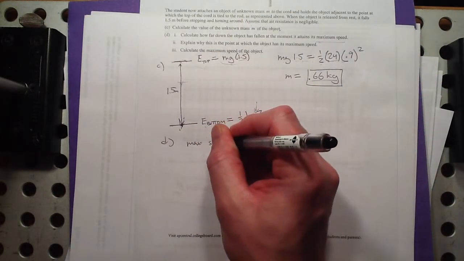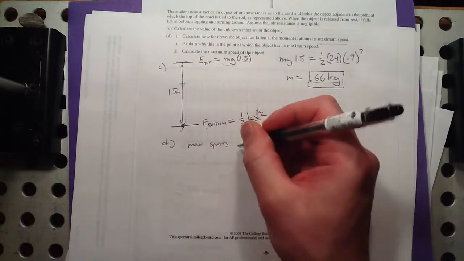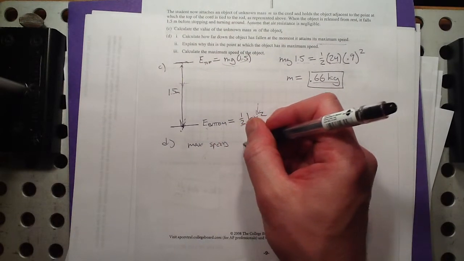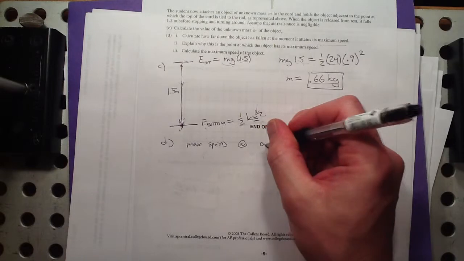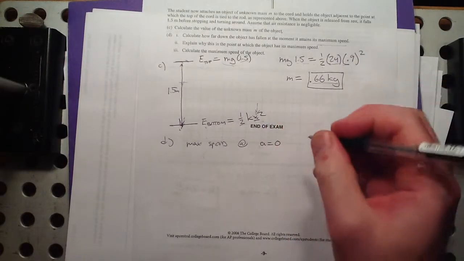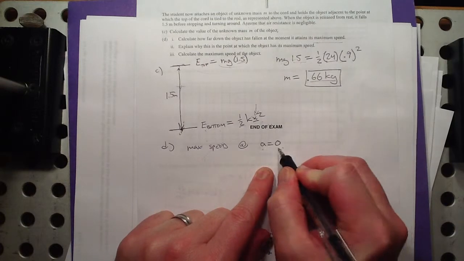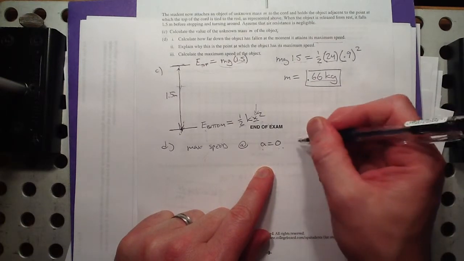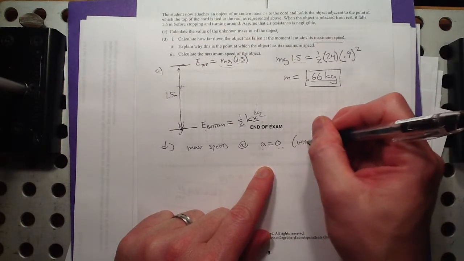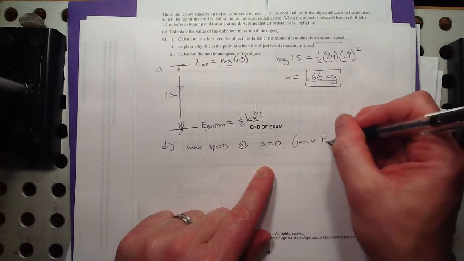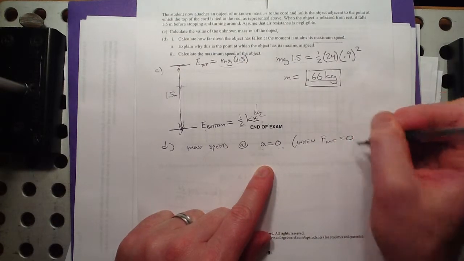So max speed happens when acceleration is equal to 0. And as a consequence of Newton's second law, acceleration is equal to 0 when net force is equal to 0.